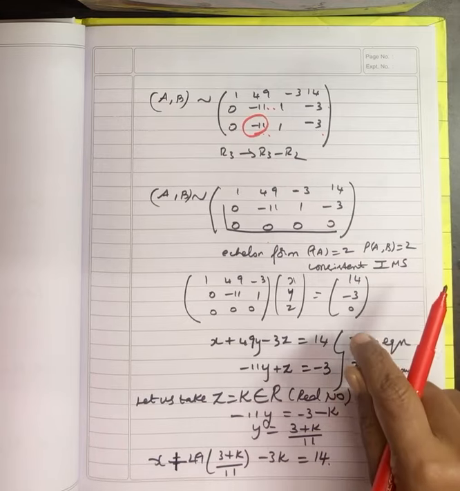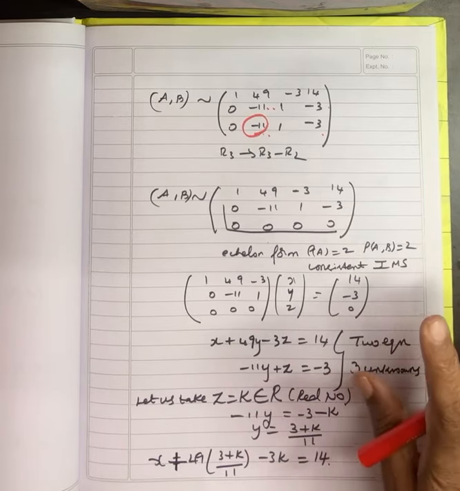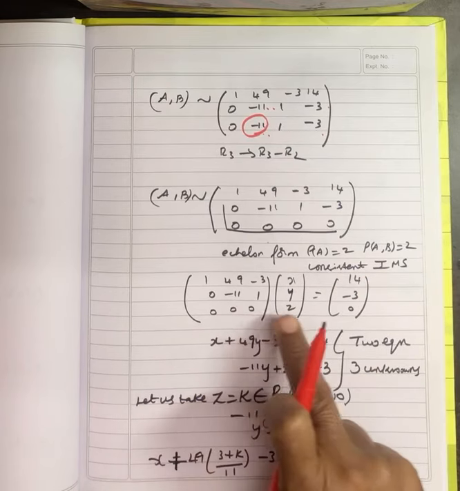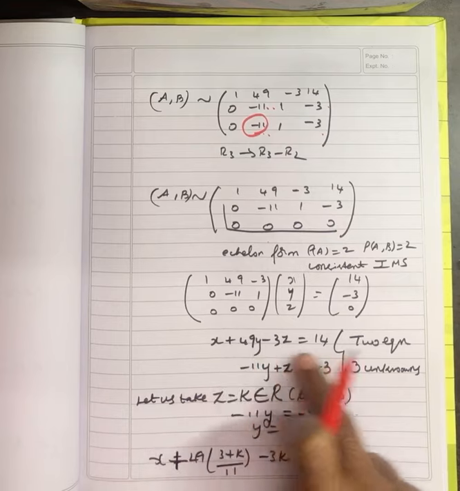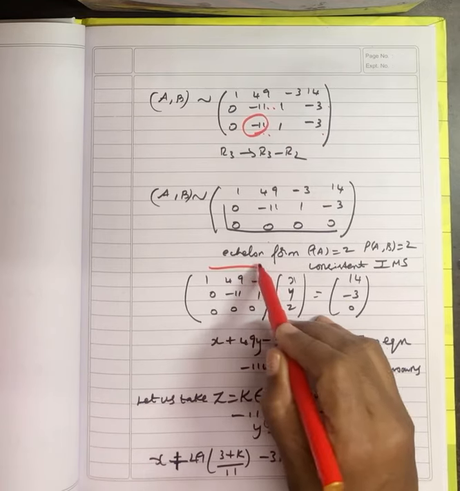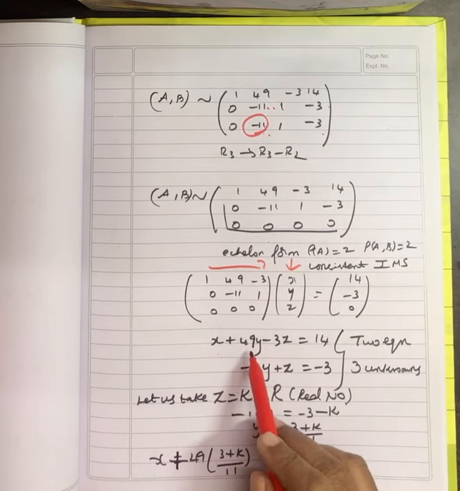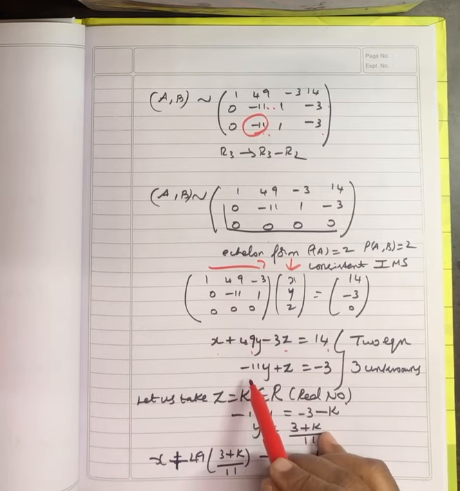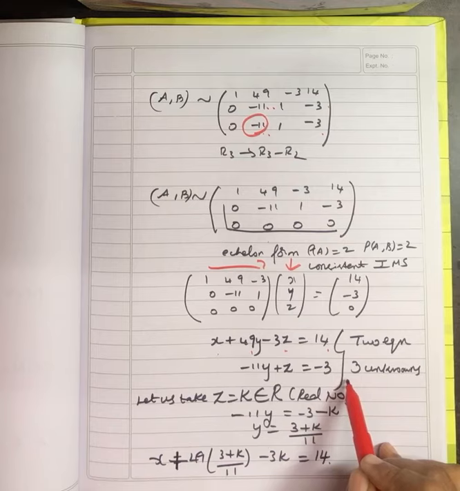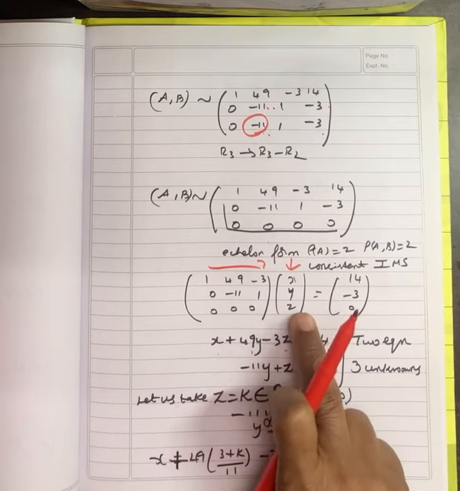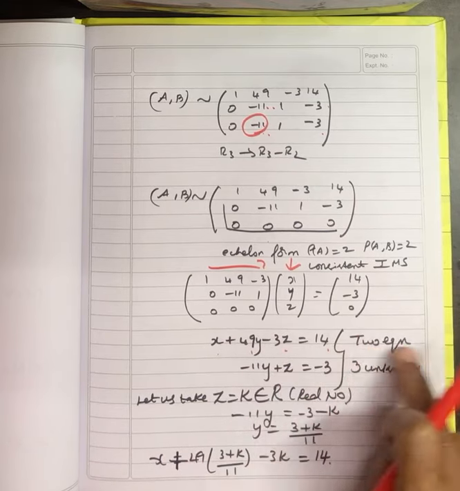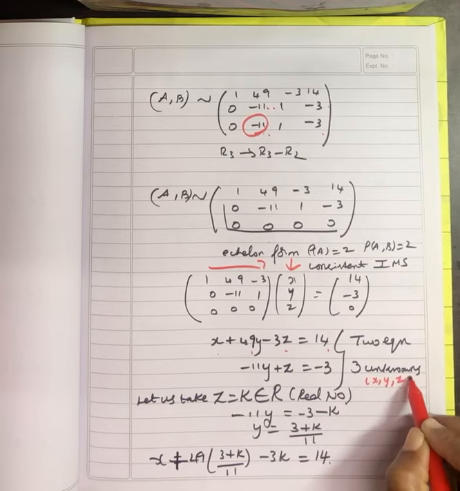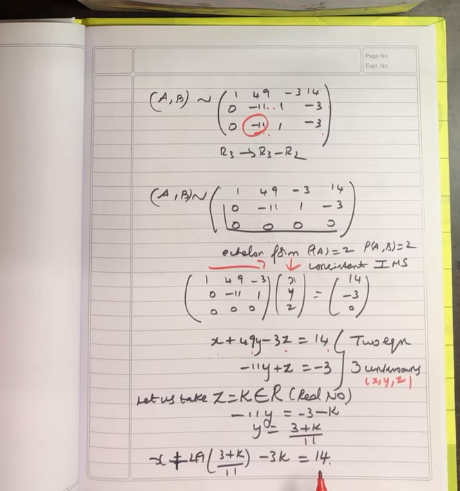So how to find the infinitely many solutions? Unique solution is very simple, you know. Same way we have to do: make it into a matrix, form the equations. How will you form the equations? x plus 49y minus 3z equal to 14. No x, minus 11y plus z equal to minus 3. But there is no other equation. I got only 2 equations, but 3 unknowns. I must find 3 values, but I have 2 equations only.